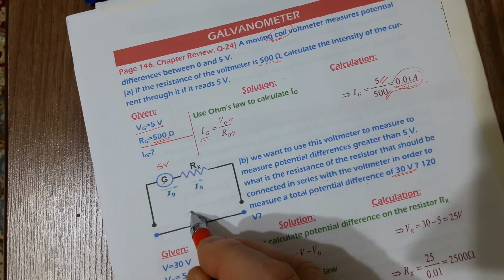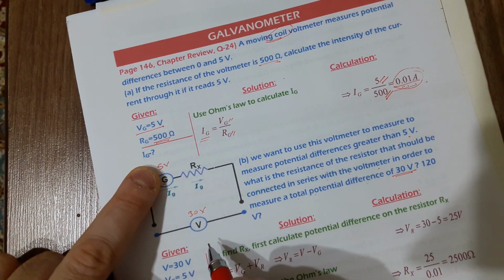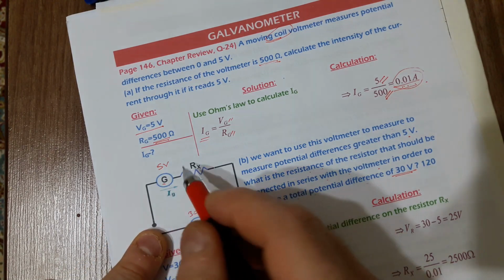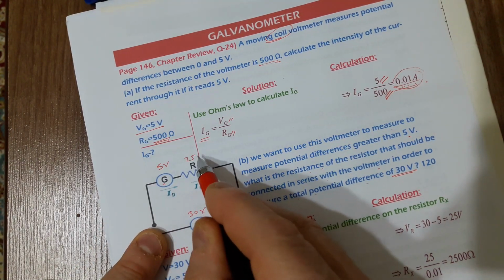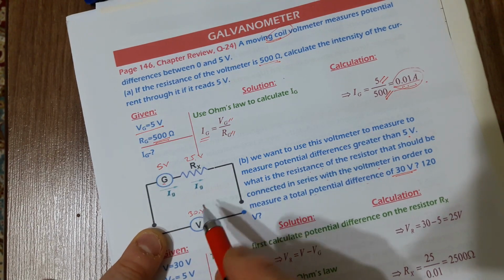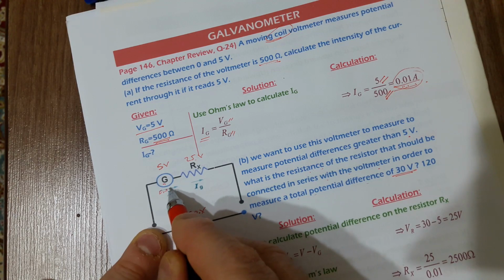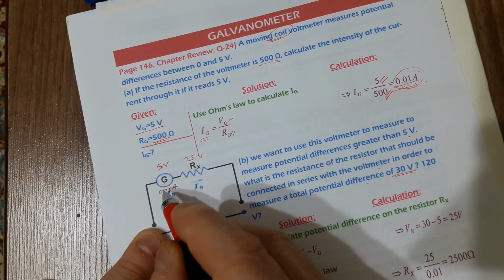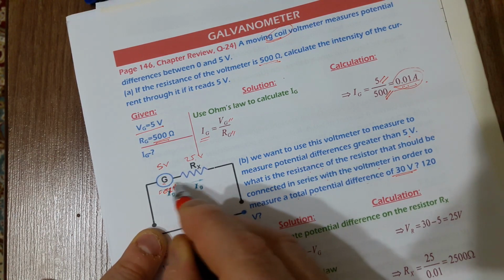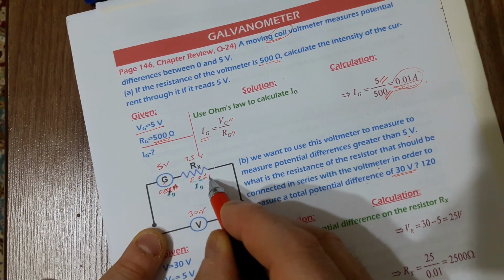Now, total potential difference here will be 30 volt. But we know that 5 volt of this is on the galvanometer. The rest must be on the resistor. What is the rest? 25, because 25 plus 5 is equal to 30. We know that the maximum current which can pass through the galvanometer is 0.01 ampere. If 0.01 ampere is passing through the galvanometer, the same current must pass through the resistor too.